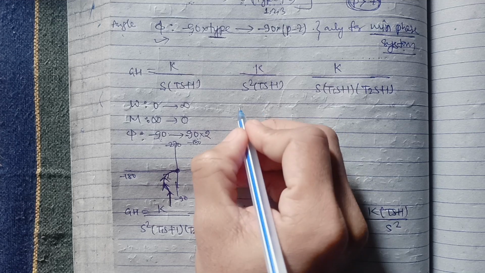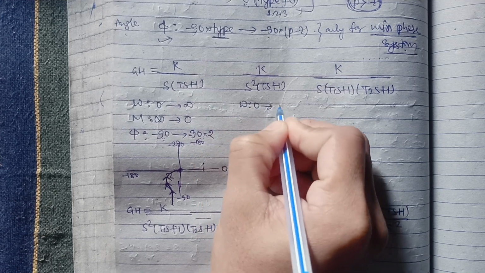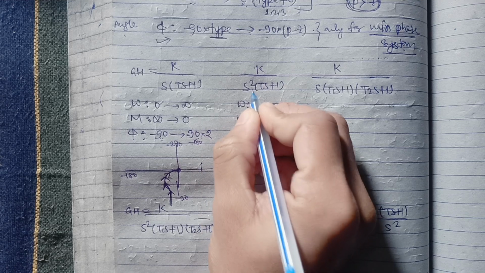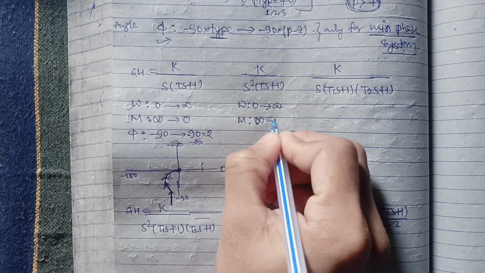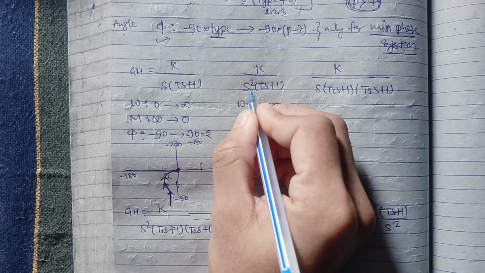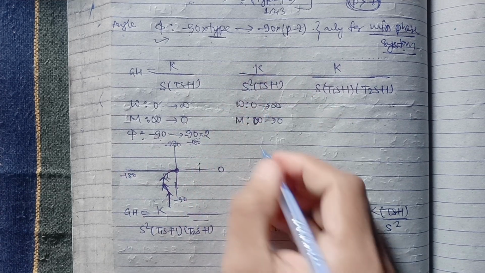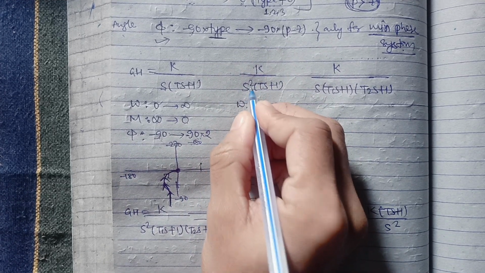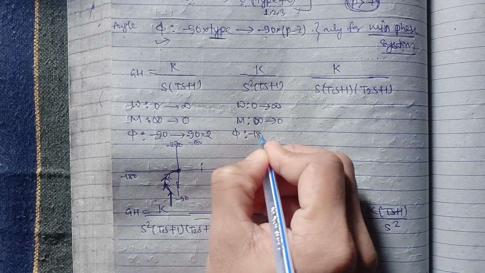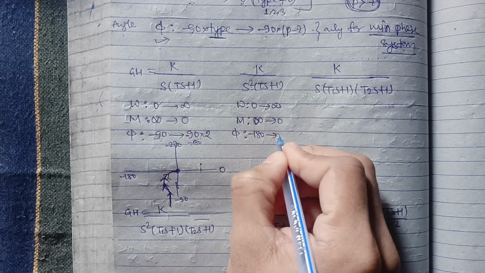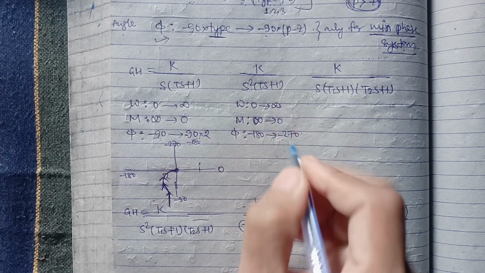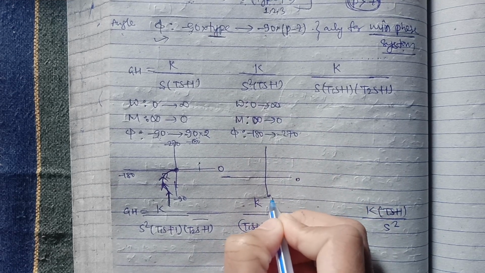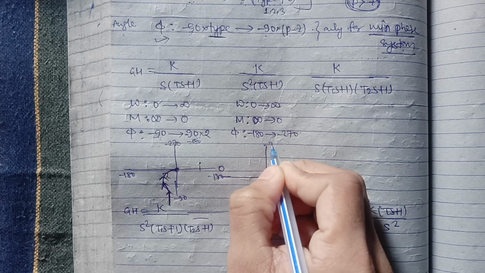Same here. Omega varies from 0 to infinity, so magnitude varies from infinity to 0, because here type is 2. And the angle is minus 90 into type, so minus 90 into 2 means minus 180, to minus 90 into p minus z, so minus 270, minus 90 into 3. So we have to start at 0, minus 90, minus 180 and minus 270.